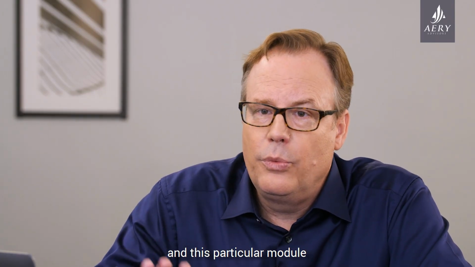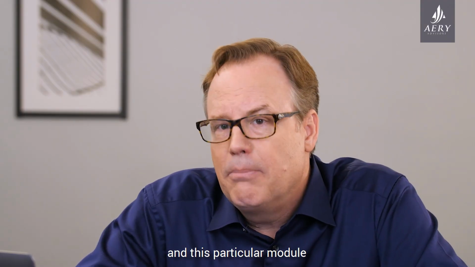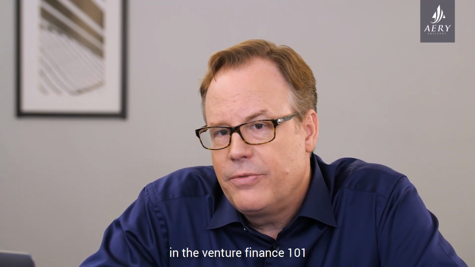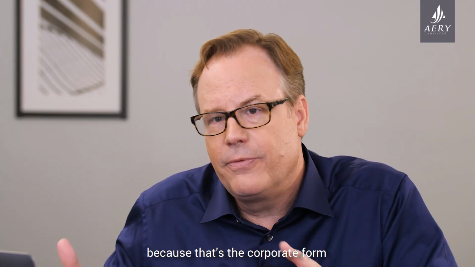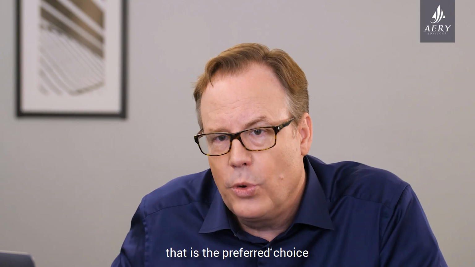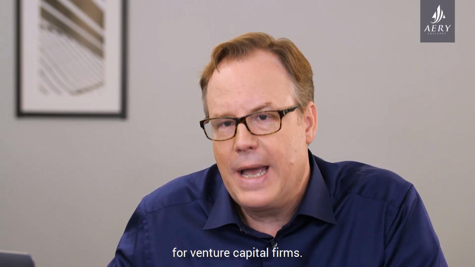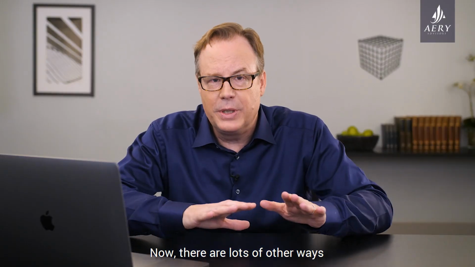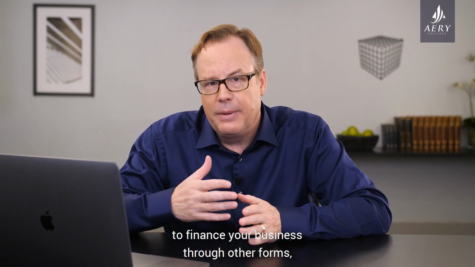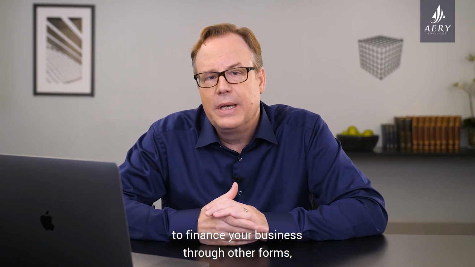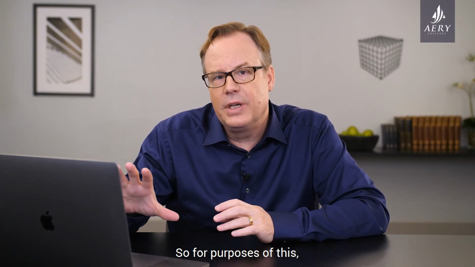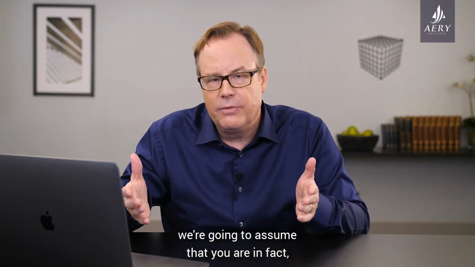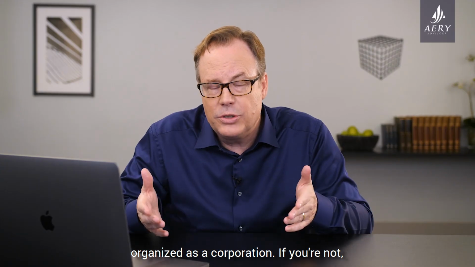And this particular module and the Venture Finance 101 is really focused more on the corporate form, because that's the corporate form that is the preferred choice for venture capital firms. Now, there's lots of other ways to finance your business through other forms, but those building blocks are different. So for purposes of this, we're going to assume that you are, in fact, organized as a corporation.